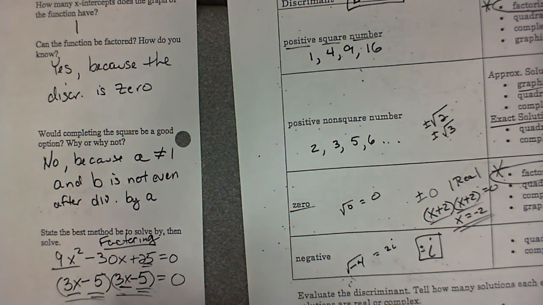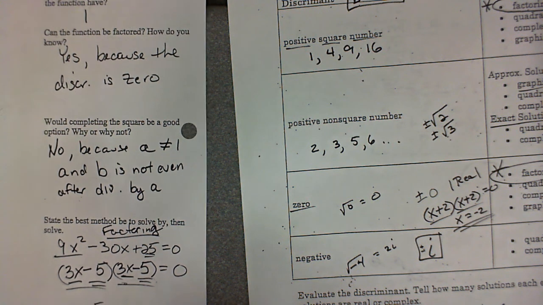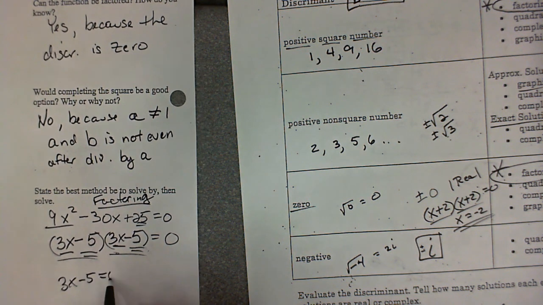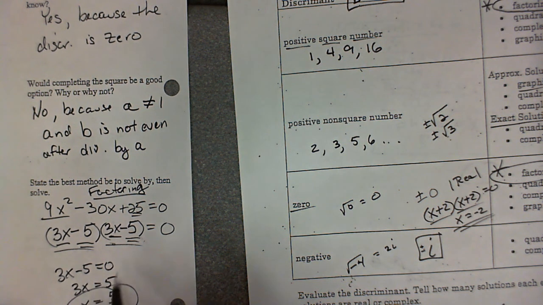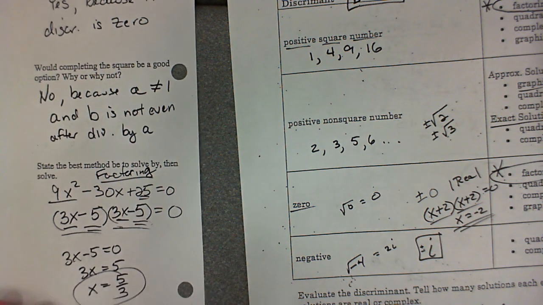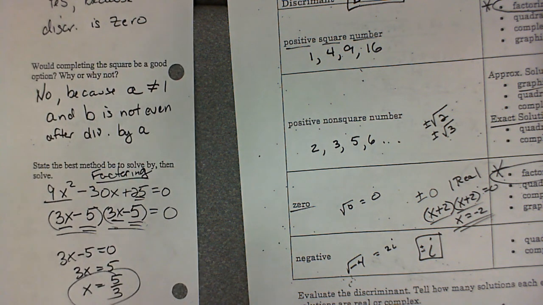Okay? So, what is your solution? 3x minus 5 equals 0. So 3x equals 5. x equals 5/3. And notice both the factors are the same, so your solution is the same. So there's your one real solution.